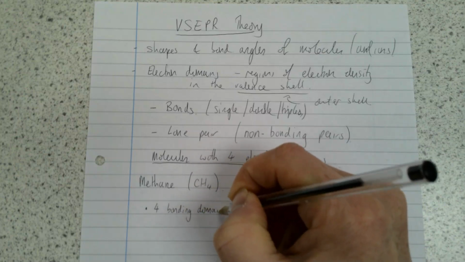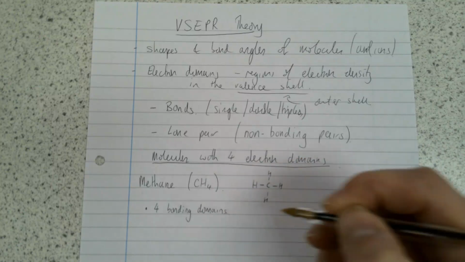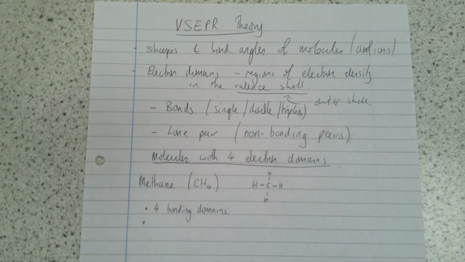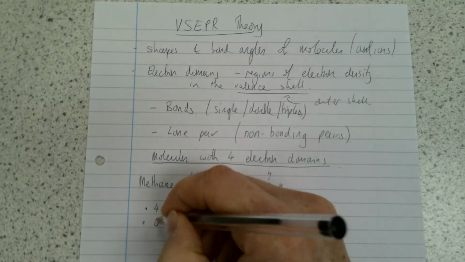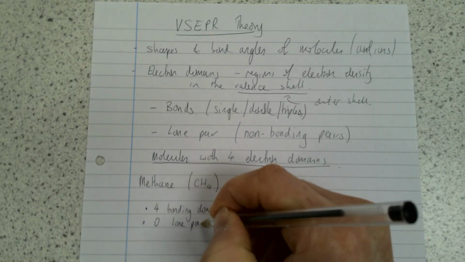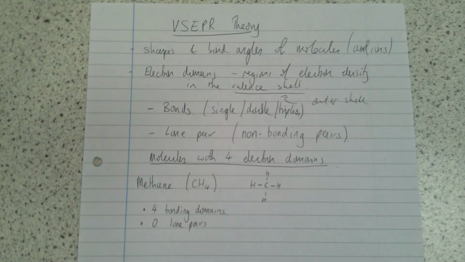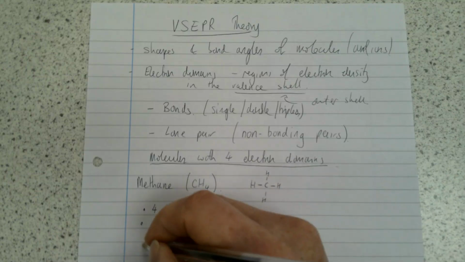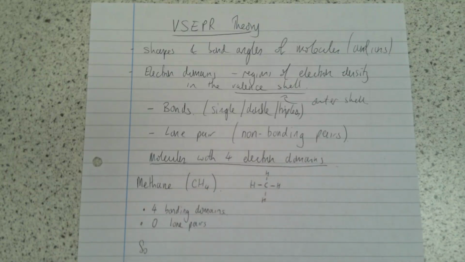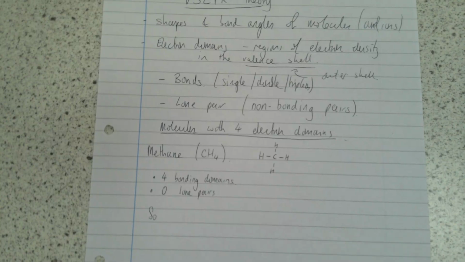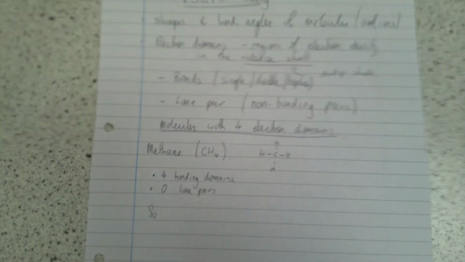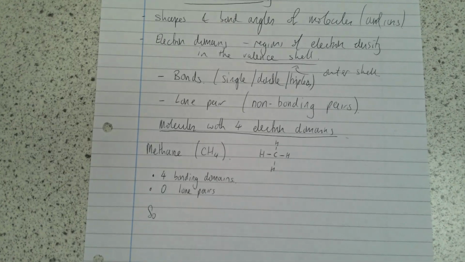Domain just means region, regions of electron density, and no lone pairs on that carbon. Every time you've got 4 bonding domains and no lone pairs, we get what we call a tetrahedral shape. I'll draw that for you and justify it, and show you using a model in a sec as well.